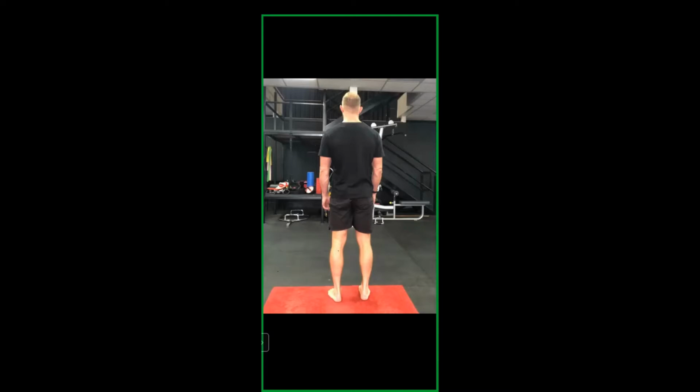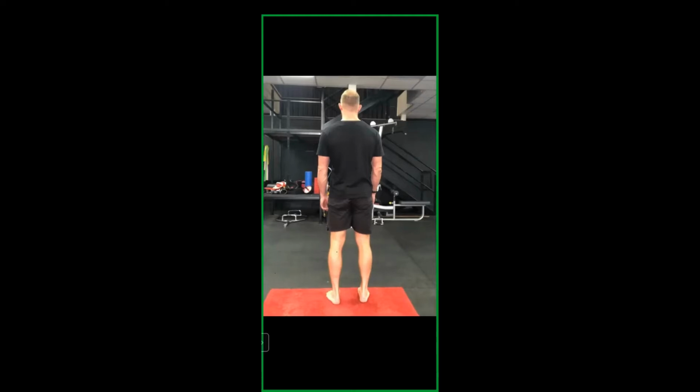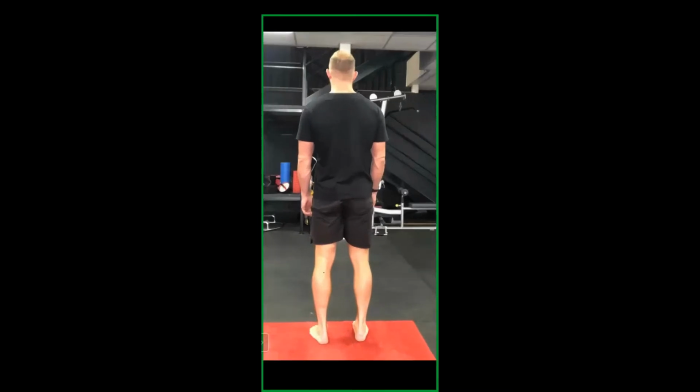Here we have our model for today, Tom. Tom has a left shoulder that has some crankiness. That's all I know about Tom. There's probably more, there's plenty more to know about Tom, but all I know is he has a cranky left shoulder, and we're going to take a look at it. Look at him, rather, not just his shoulder. So let's take a look at just his static organization.